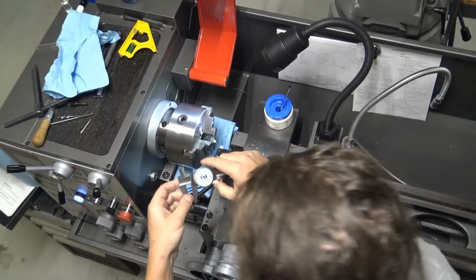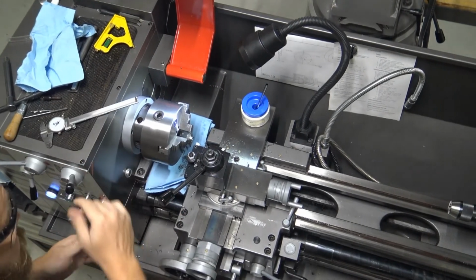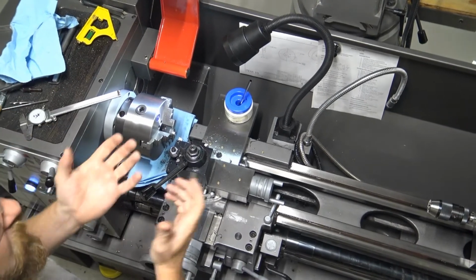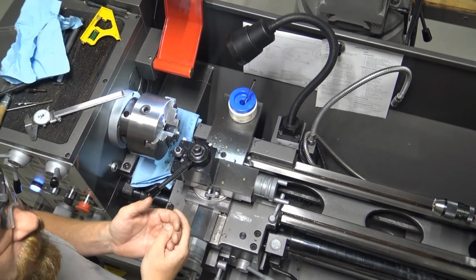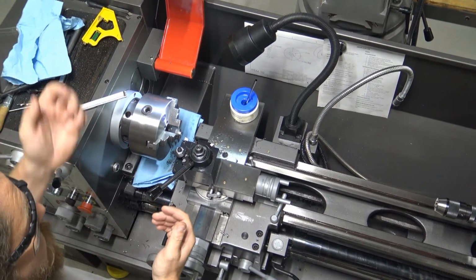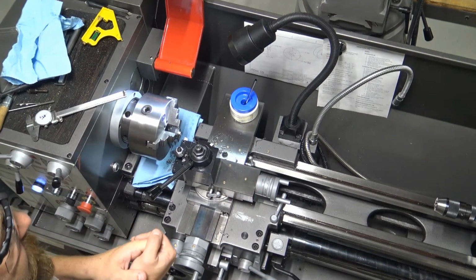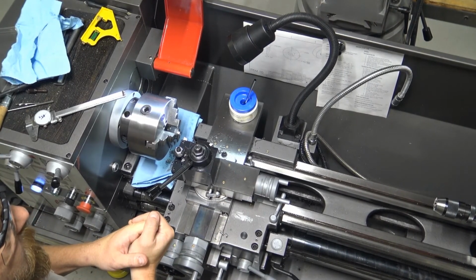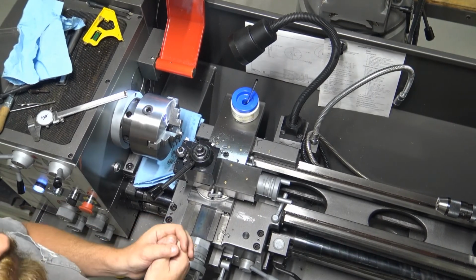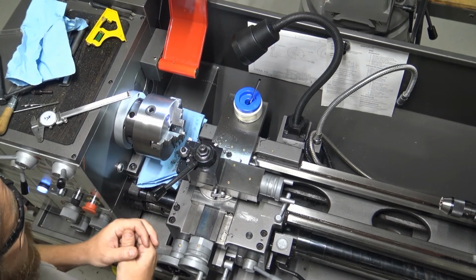I'm at 396. I was assuming I'd be somewhere around 400, but I'm really at 396. So if we look at our drawing, that boss is supposed to have a diameter of 375. Right now I'm at 396, so that means I have to take 21 thousandths off the diameter.